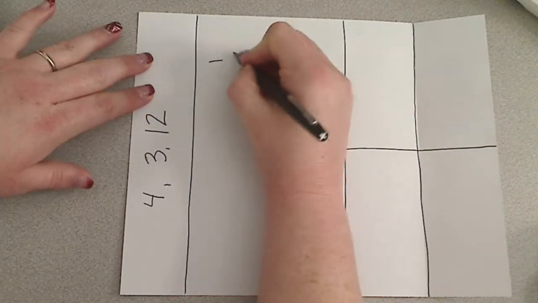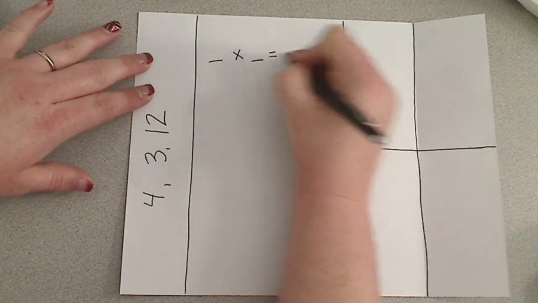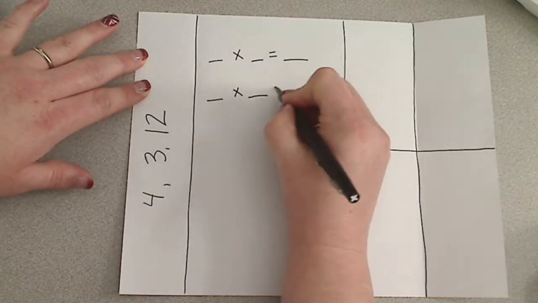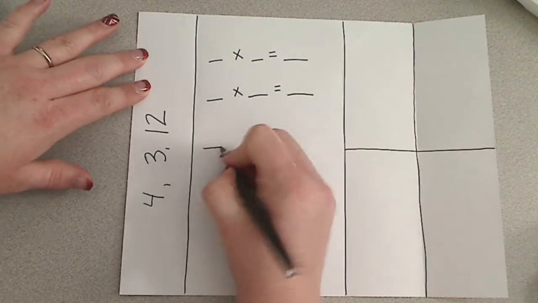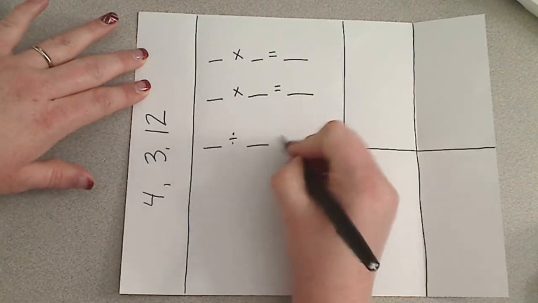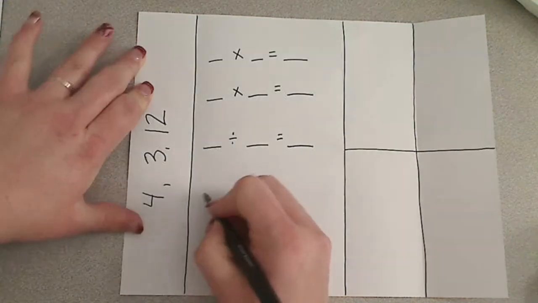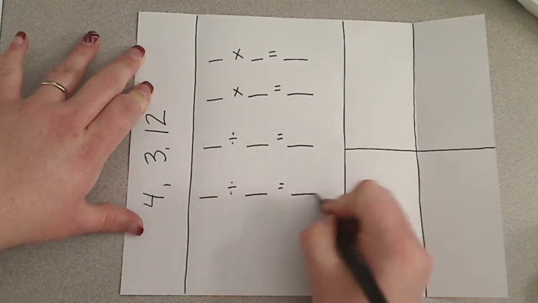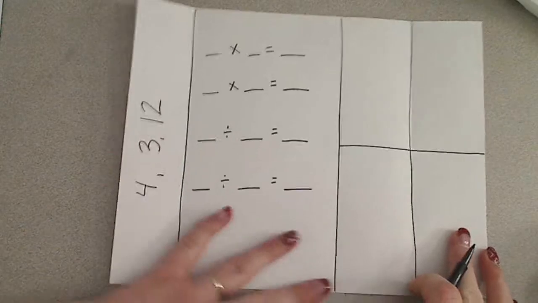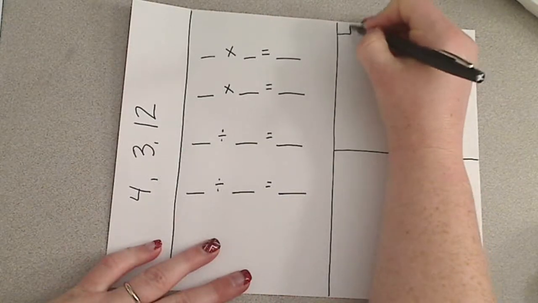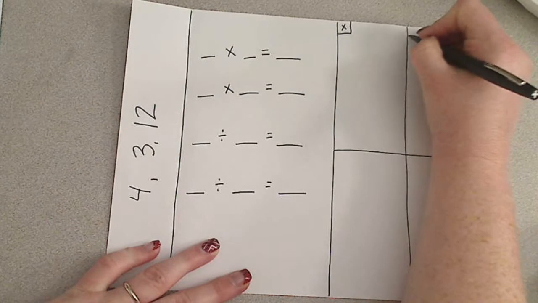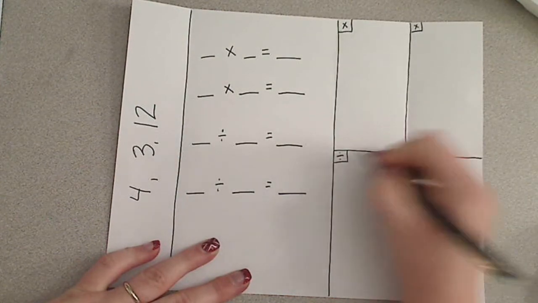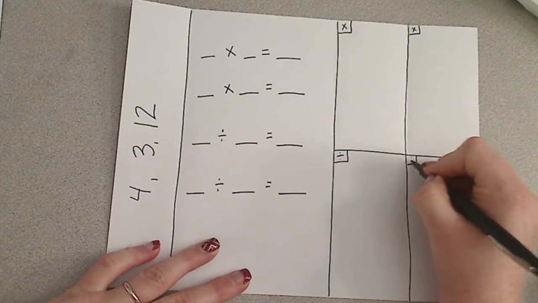So they need to have blanks for the 2 multiplication equations and blanks for the 2 division equations. And then in these boxes, we're going to represent the 2 multiplication equations, and the bottom 2 are going to be our 2 division equations.